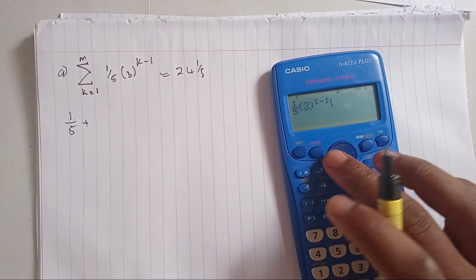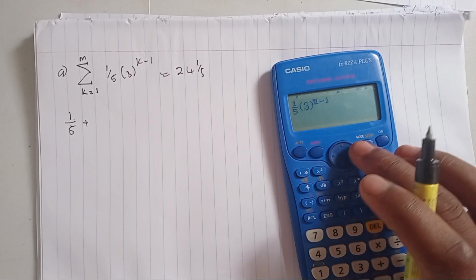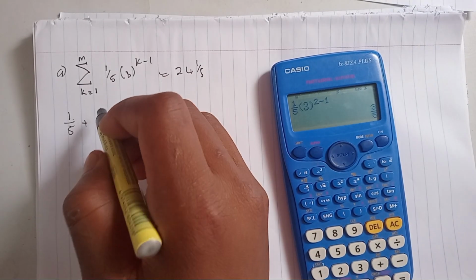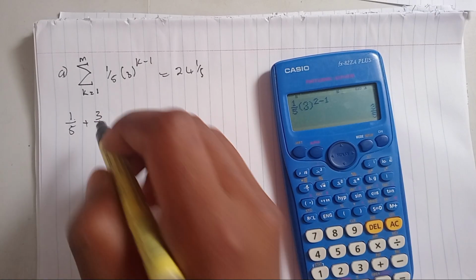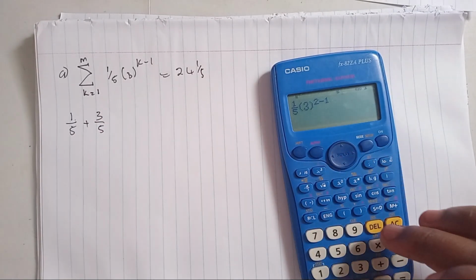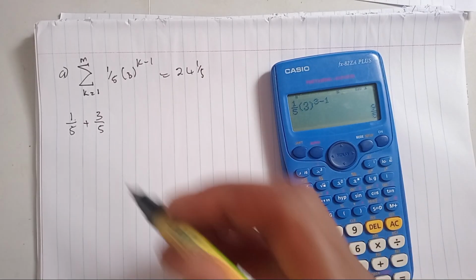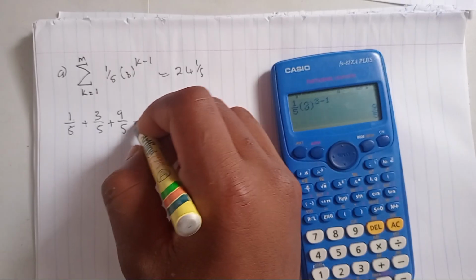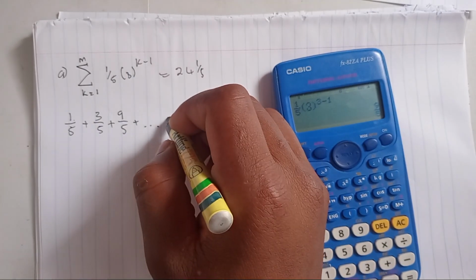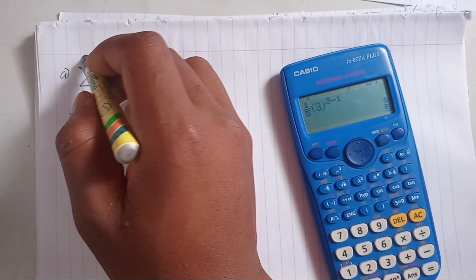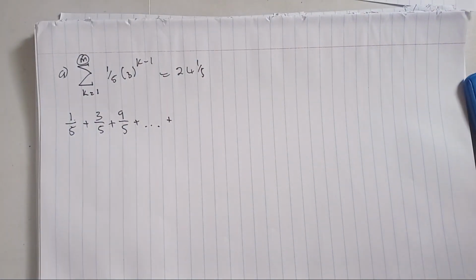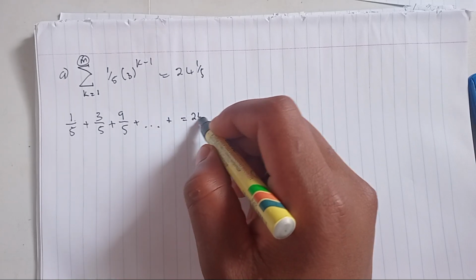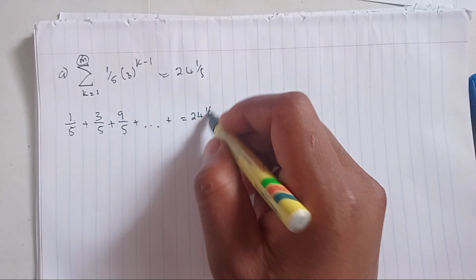Plus, when we put 2 here, we're going to have 3 over 5. When we put 3 here, plus 9 over 5. It's going to continue like that up until it reaches the last term, which is m. All of this is equivalent to 24 1 over 5.